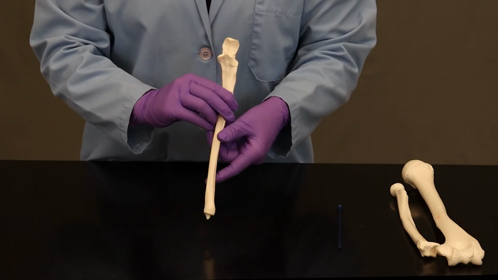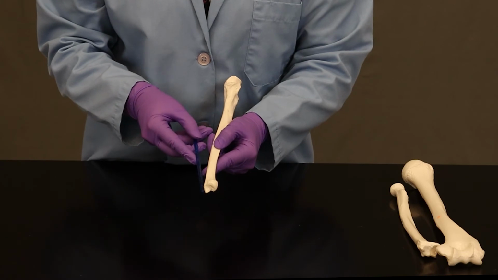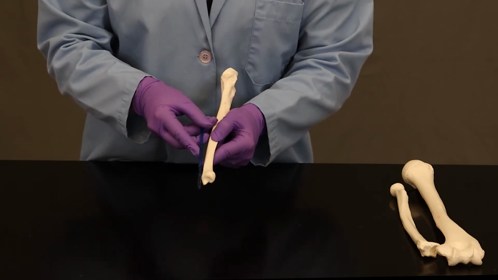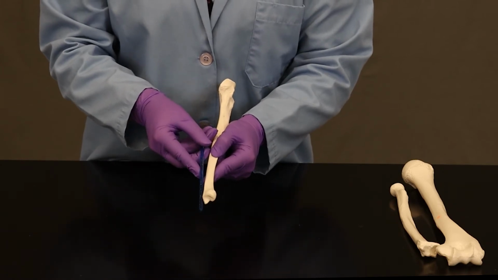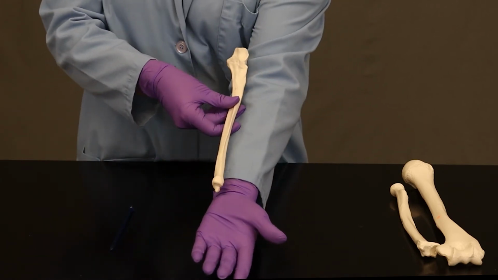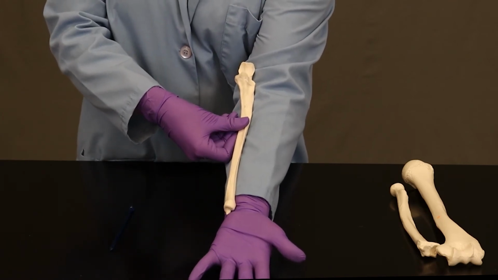But the other thing that might be a little easier is down here, the styloid process of the ulna. That is going to be more on the medial side. It's pointing towards your pinky, pointing towards your smallest digit. So now that I know those things, I can tell you this bone, and this is in fact a left ulna.